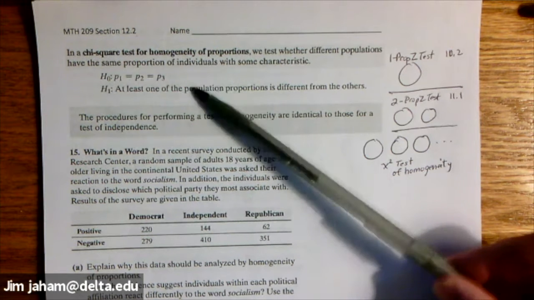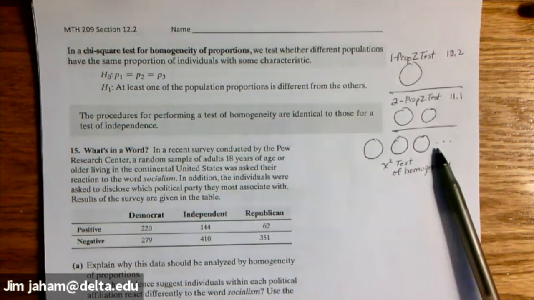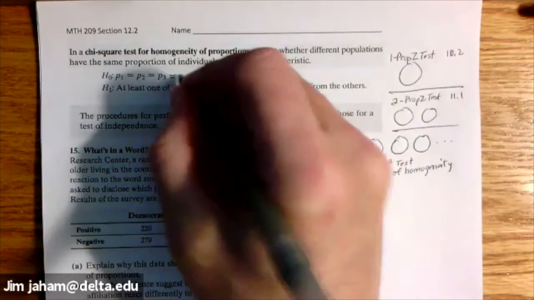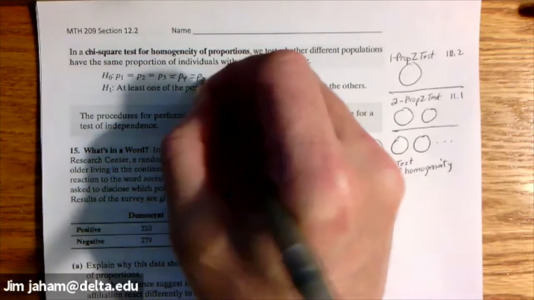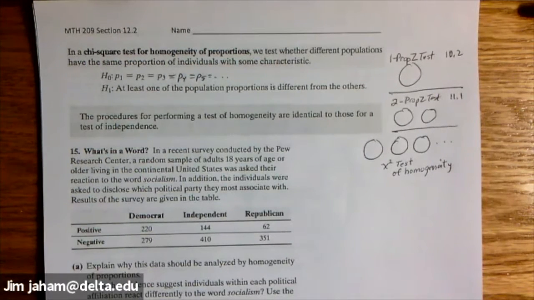But this is really the only difference for running this chi-squared test than the earlier test, the chi-squared test for independence. Now, if we happen to have a fourth group here and we were doing 4 proportions, then we would just tack on to the end of this one equals P4 equals P5 and so on. Depends on how many groups you have. Usually we don't have that many, but most of our problems, it might just be 3.